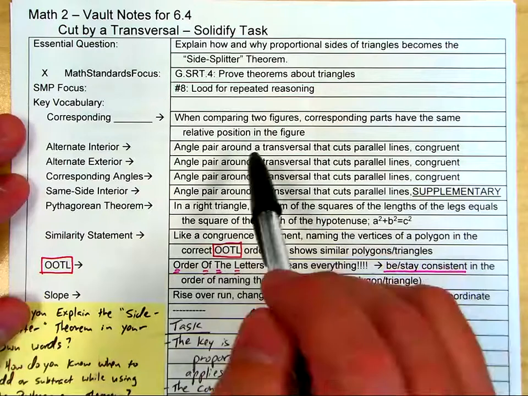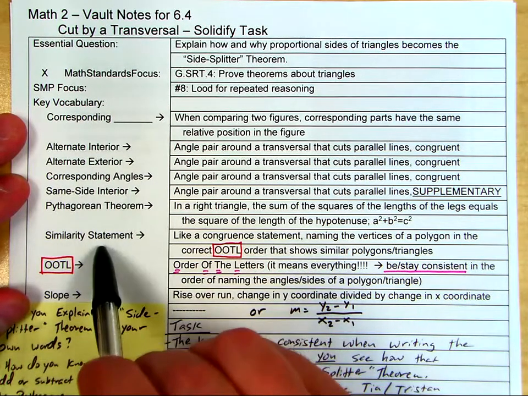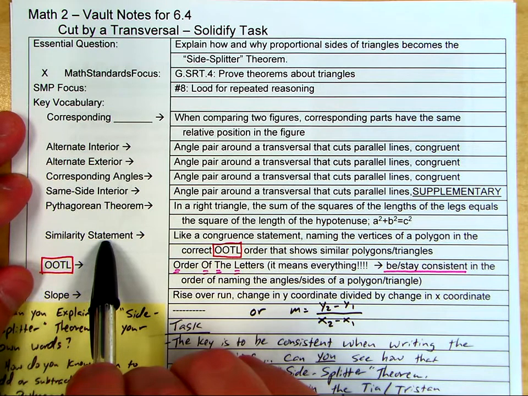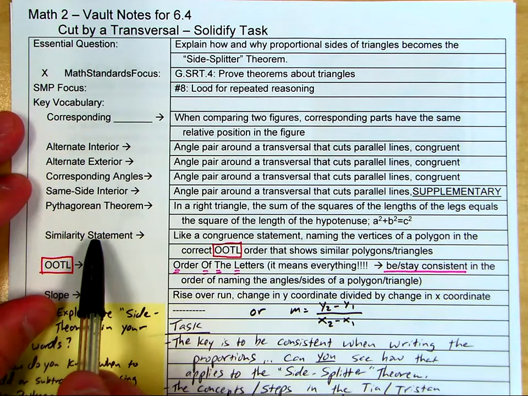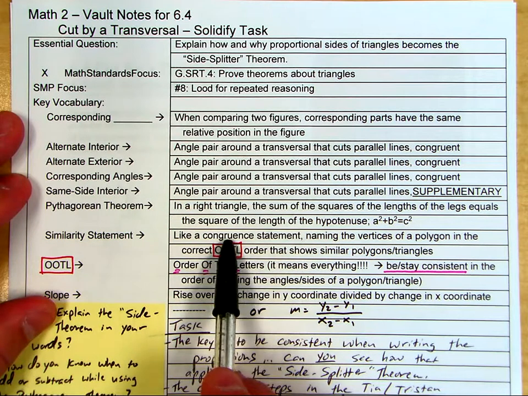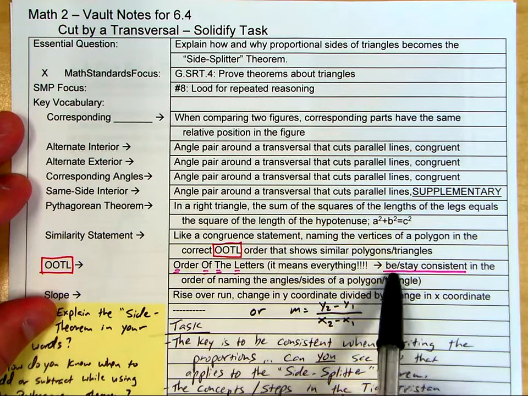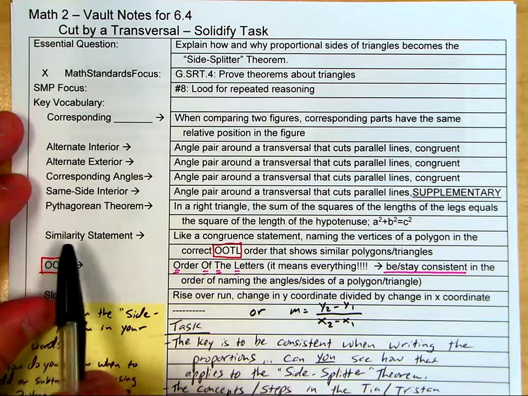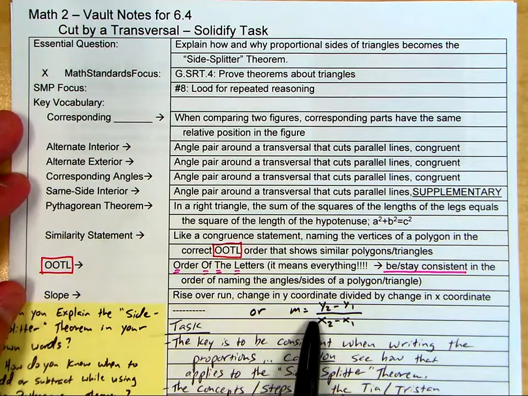Now the corresponding angles or sides, alternate interior, alternate exterior, all of these words right here are all review stuff you should know. But here's a review of these definitions. A similarity statement is like a congruent statement. We're going to use OODLE, OODLE being order of the letters. Be consistent with the order you go through. That's why OODLE is important. And a similarity statement is the same type of thing. And there's a review of what slope is.